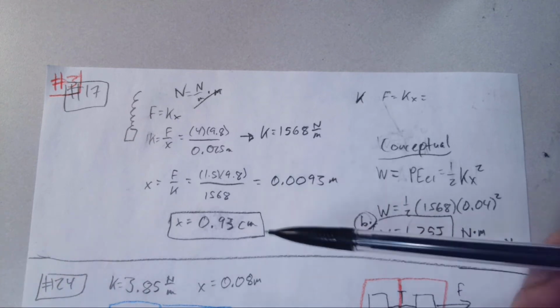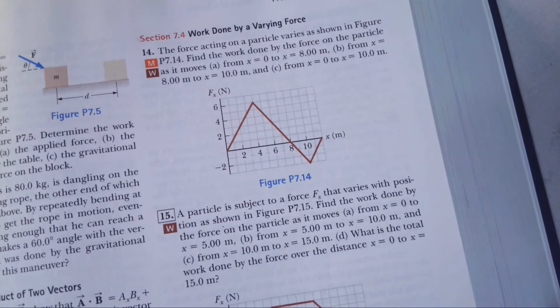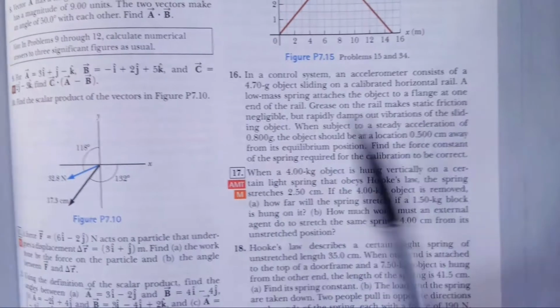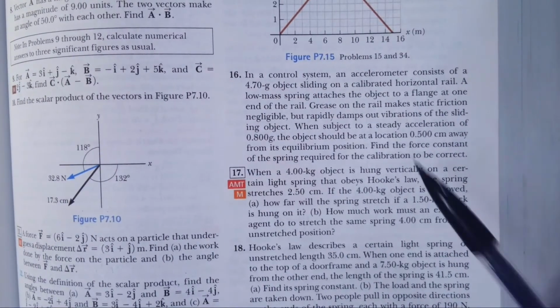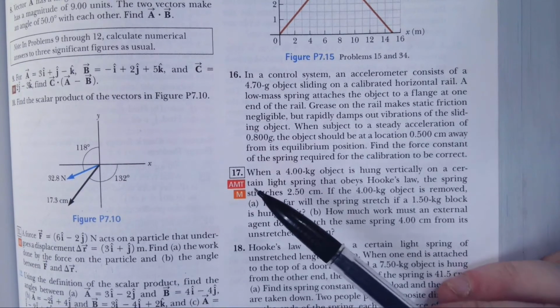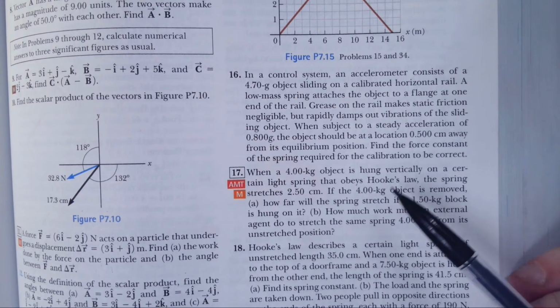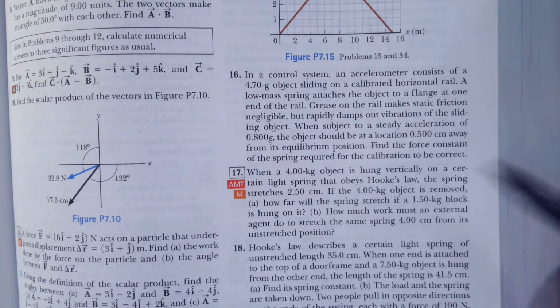So what number 17 is, I'm going to put 17 up here. Keyboard out of the way. 17 says, when a 4 kilogram object is hung vertically on a certain light spring that obeys Hooke's law, that means it's F equals kx, the spring stretches 2.5 centimeters.